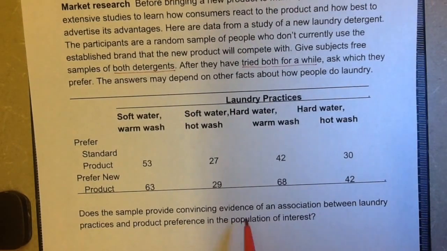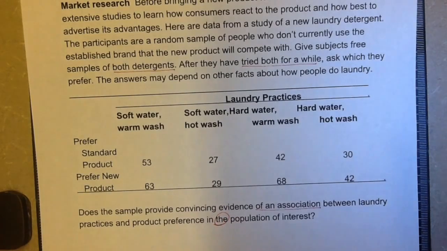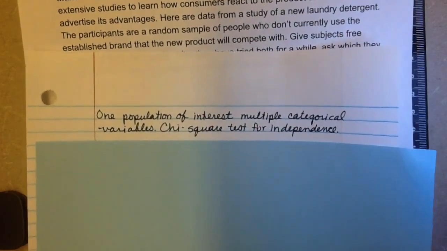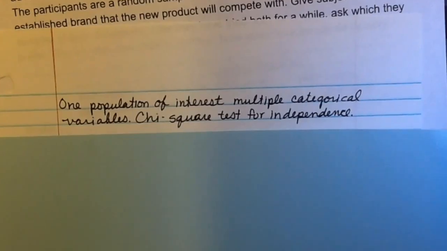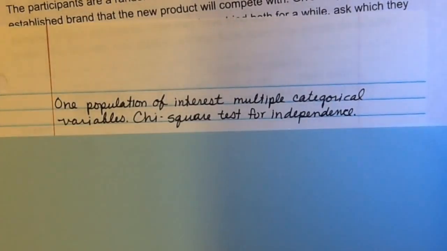Does the sample provide convincing evidence of an association between laundry practices and product preference in the population of interest? So those are different keywords you want to pay attention to. This is telling us that we have one population where we have multiple categories of things that we're looking at, not just two where we could just do a matched pairs design, but instead 4 different categories that we're looking at. So that's going to tell us to do a chi-square test for independence. So one population of interest, multiple categories. So we have a chi-square test for independence.